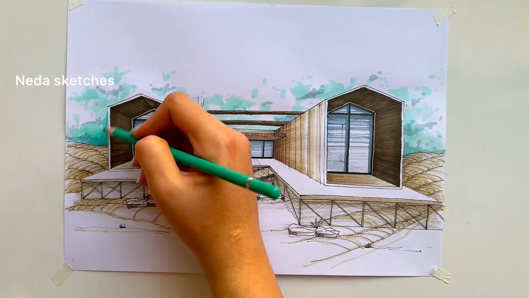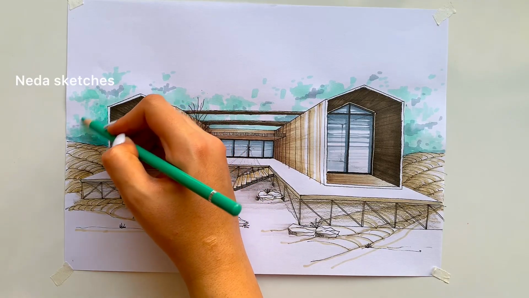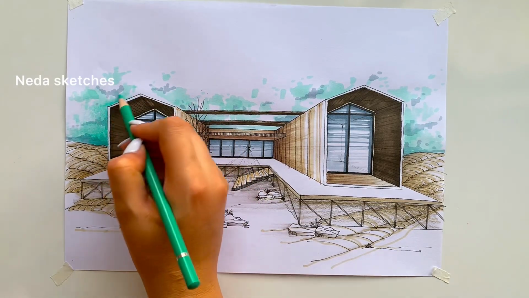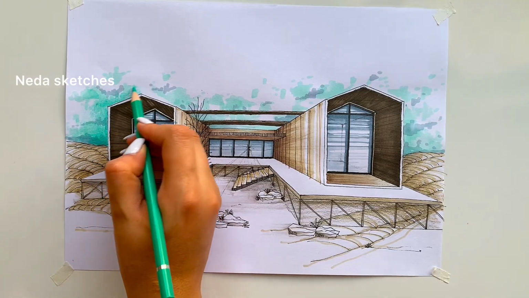Finally, I use the colored pencil for the sky coloring, then I draw two other trees on each side of the building to add more details.